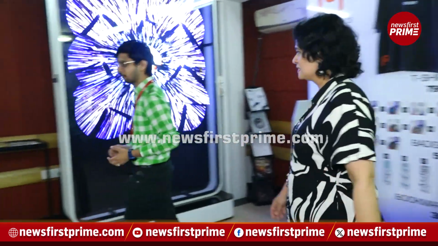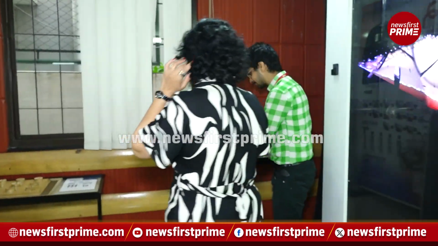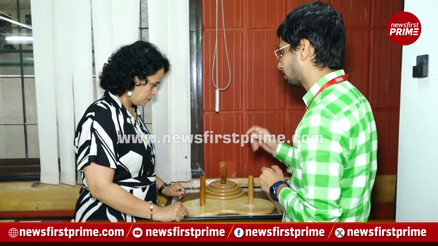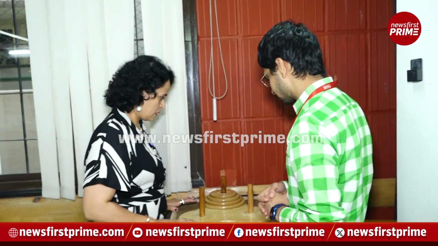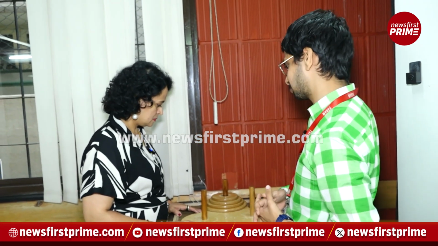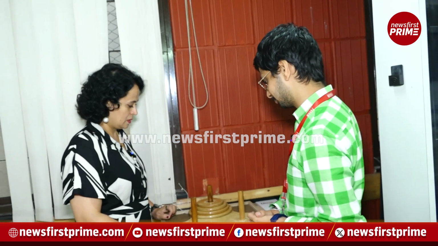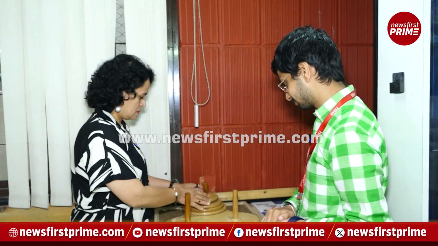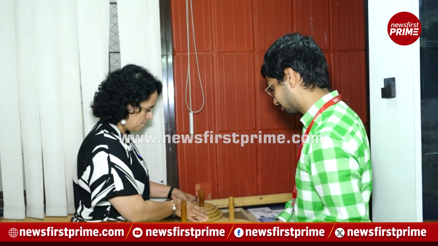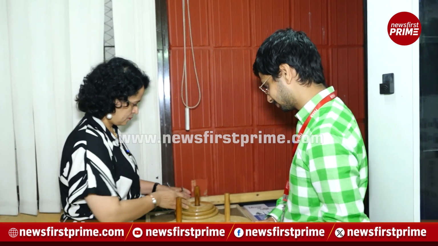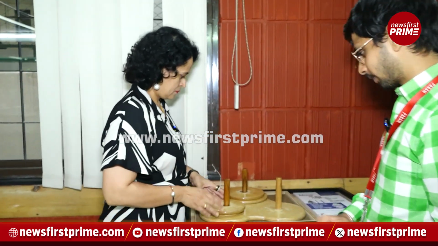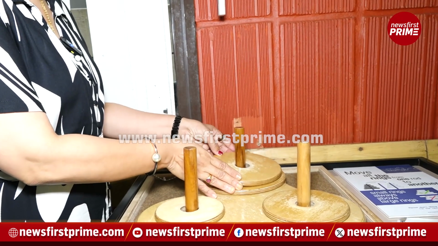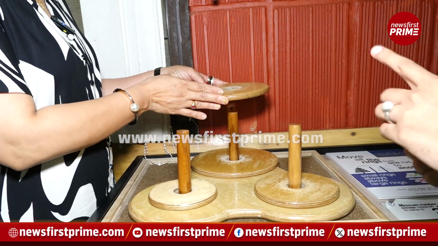So here again we have a puzzle. You'll have to move all these rings to one point. And here the twist is none of the bigger rings should sit on the smaller rings. So this is the right arrangement. You'll have to move it to this point. It should be done one circle at a time. This is the wrong move again. None of the bigger rings should be on the smaller rings.